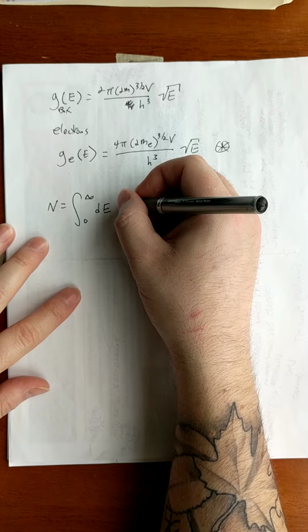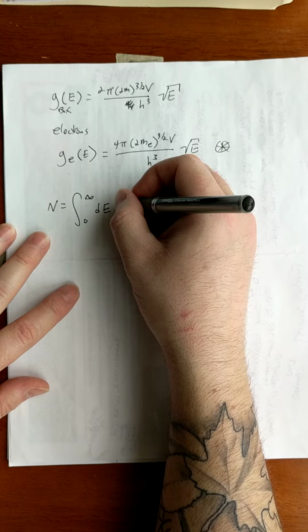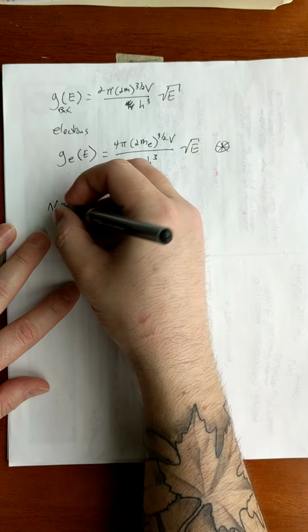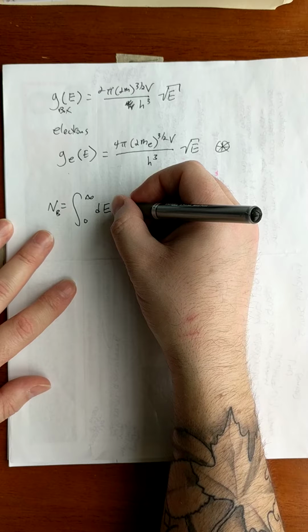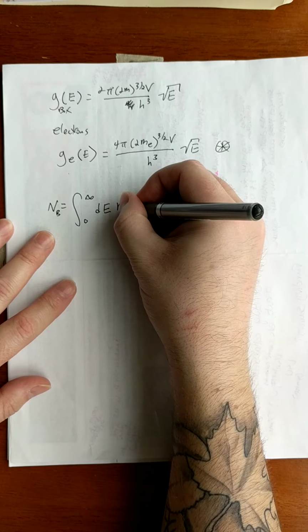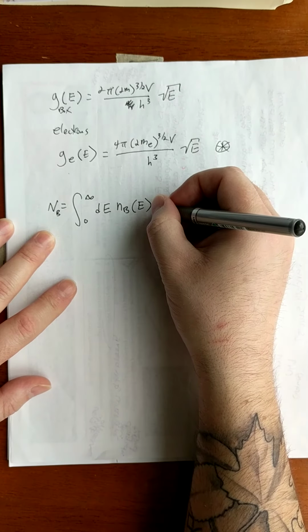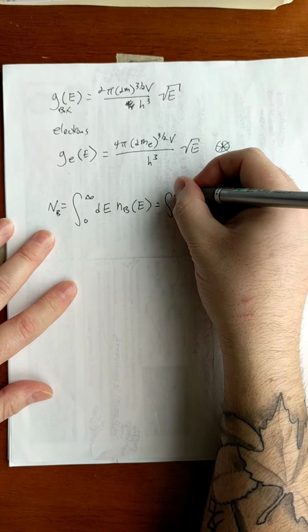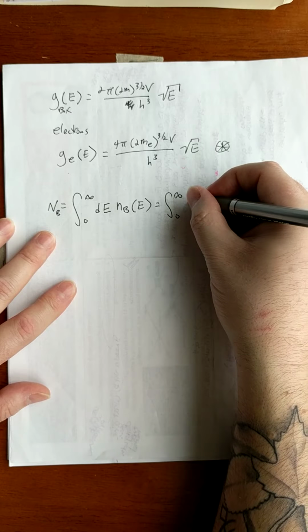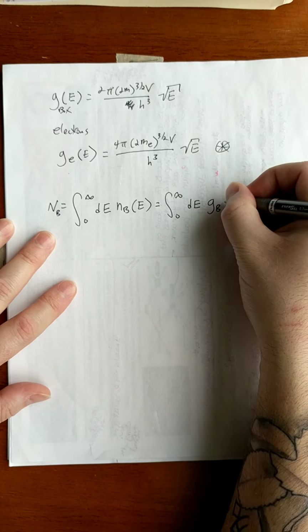So this will be the Boltzmann distribution, and I'll just put a B there to be clear, dE, number Boltzmann, and then we know that the total number is going to rely both on the distribution and the density of states.